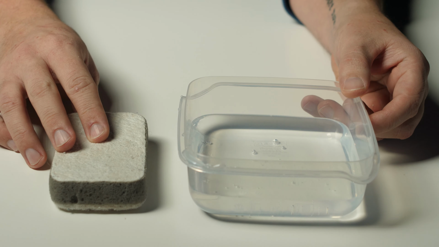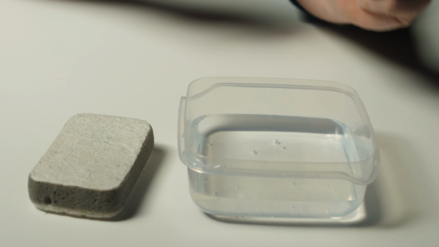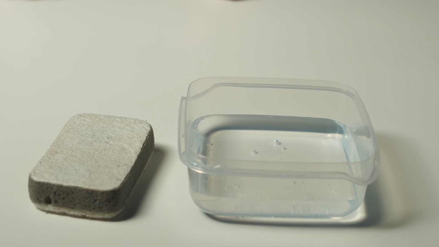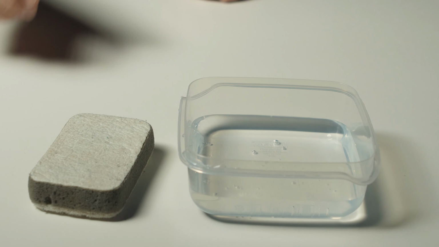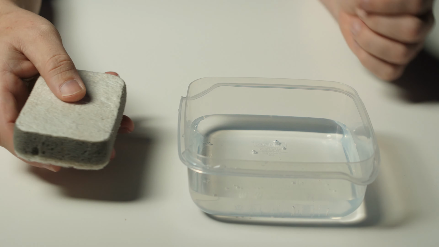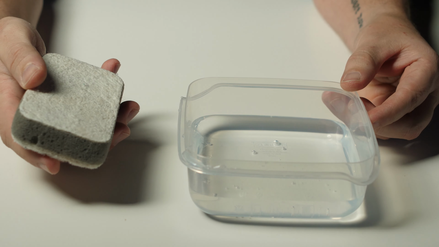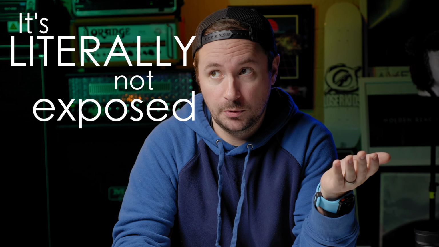If you take the sponge by itself without any water, it's basically like a sensor or your film that is not exposed to any light at all. So if it doesn't touch the water, it's not exposed. It's literally not exposed to the water.